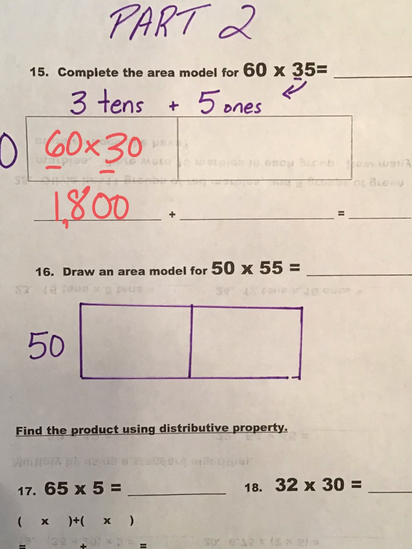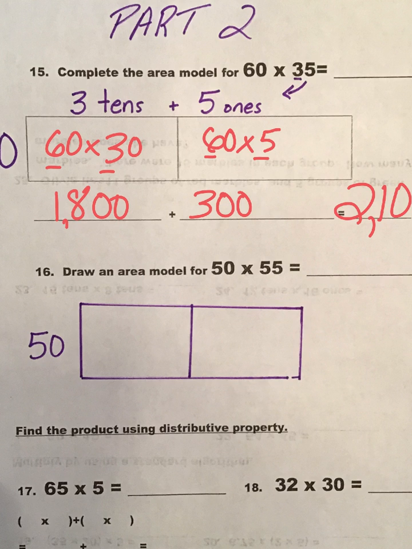In the second box, we're going to go 60 times 5. Well, 5 times 6 is 30, so 60 times 5 is 300. Now we would add those two numbers together, and we would end up with 2,100 for our answer. In number 16, we have 50 times 55.